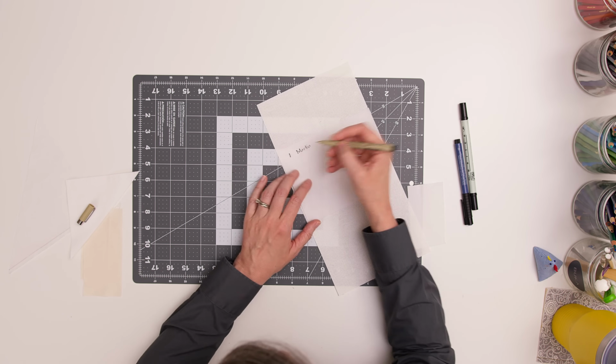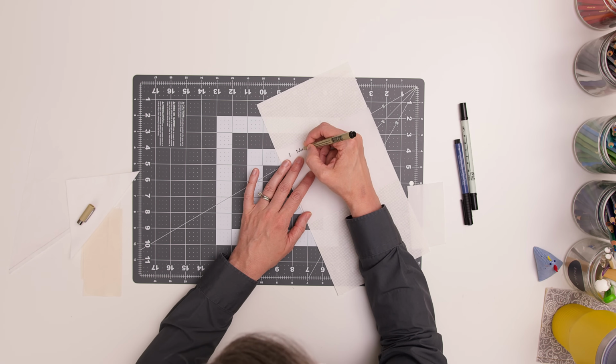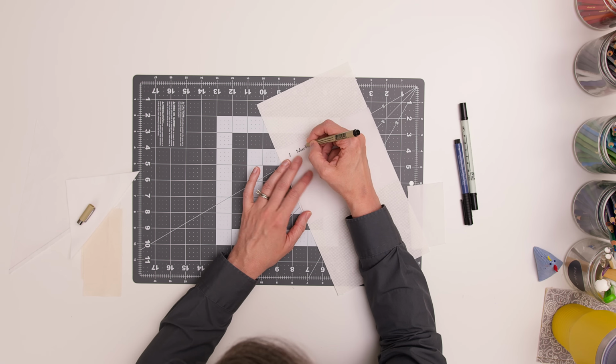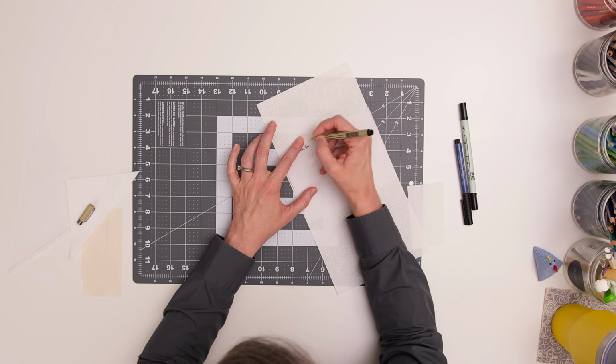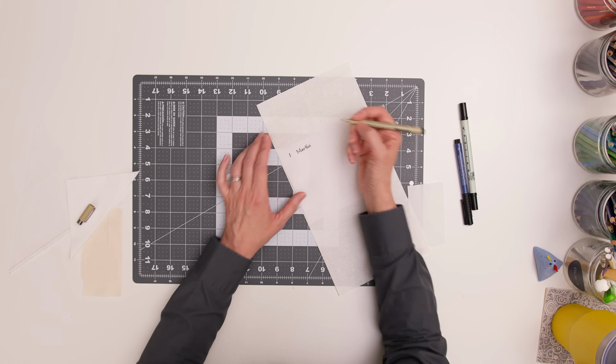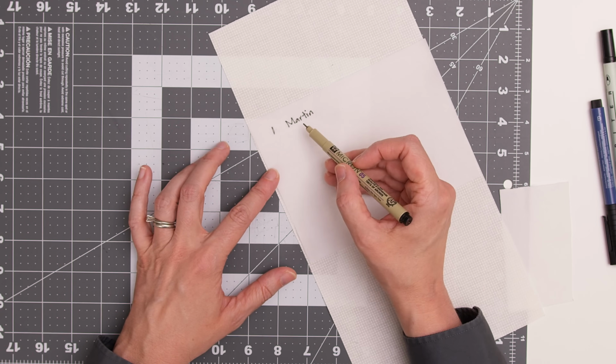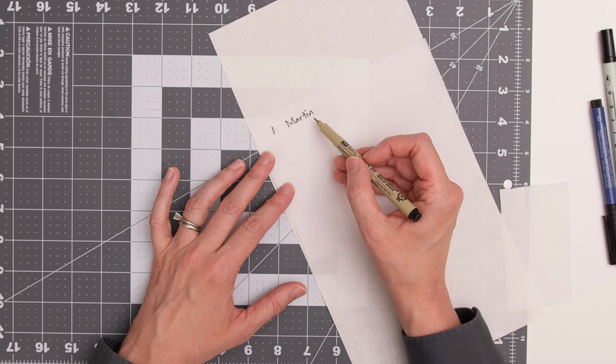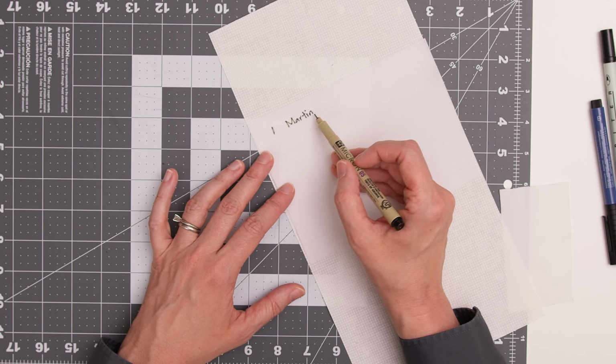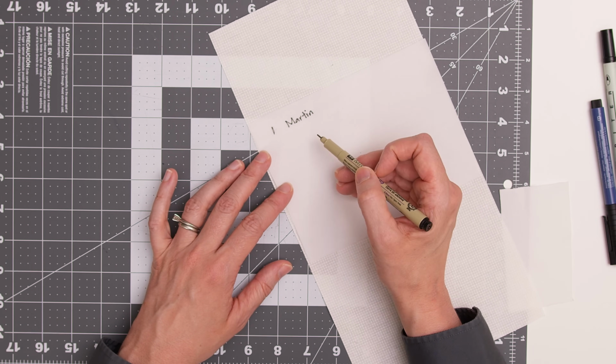And I do feel like I have to go over what I have written to make it really solid enough where it's going to be visible and hold the ink. And as you can see, as it's continuing to sit here, it's bleeding ever so slightly, or maybe a lot.